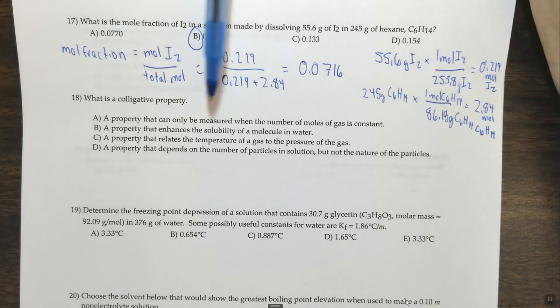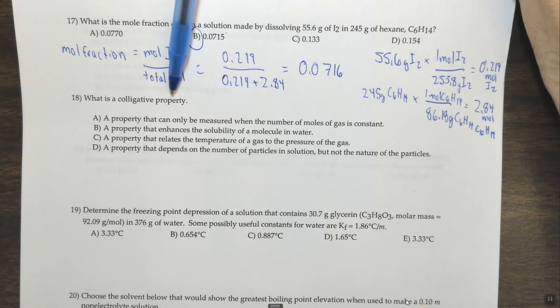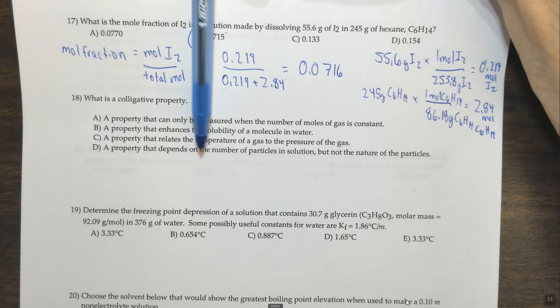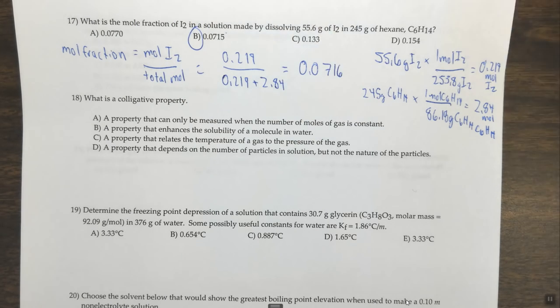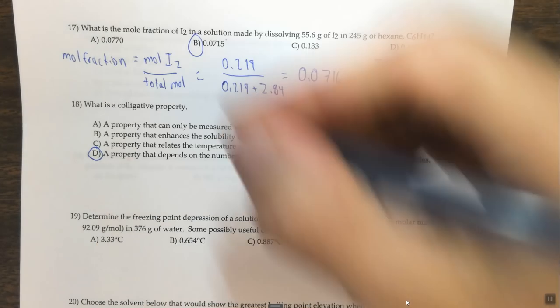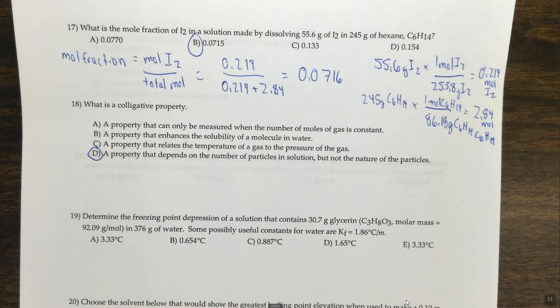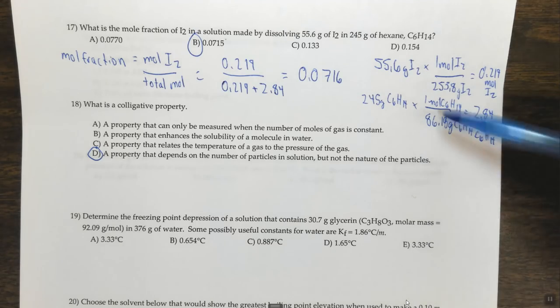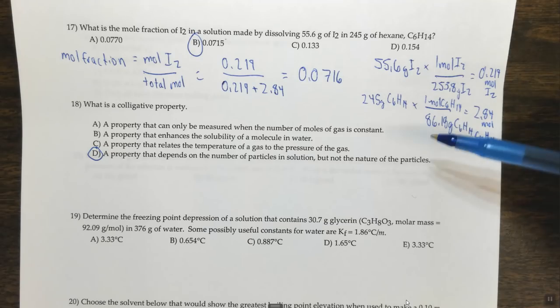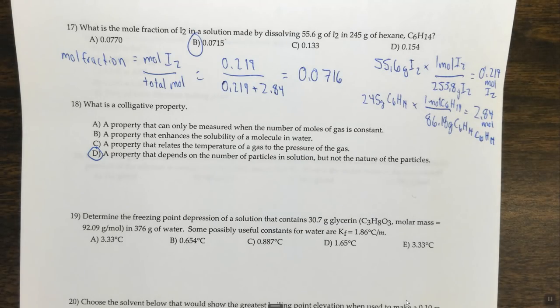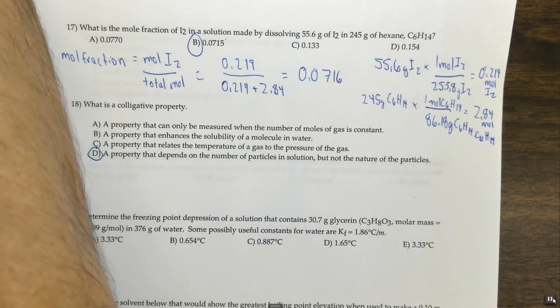Question 18 is just a definition. It says, what is a colligative property? You just have to know this. A property that depends on the number of particles in solution, but not the nature of the particles. So freezing point depression, osmotic pressure, boiling point elevation, these are all colligative properties. So it depends on how much stuff is dissolved in solution, but it doesn't depend on what is actually dissolved. This is important because in the lab we talk about this as well. So it's just something you have to, unfortunately, memorize.